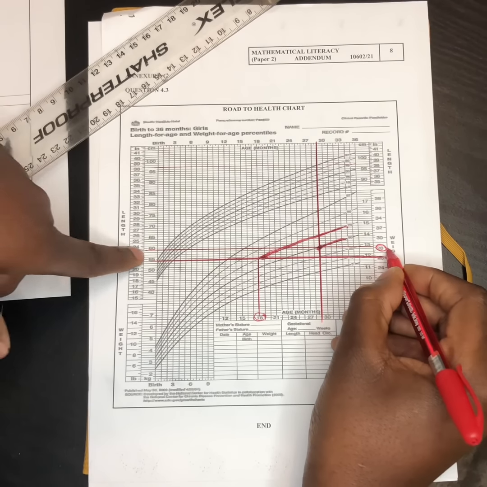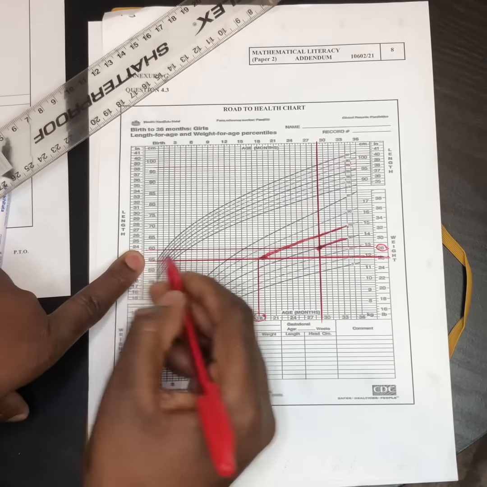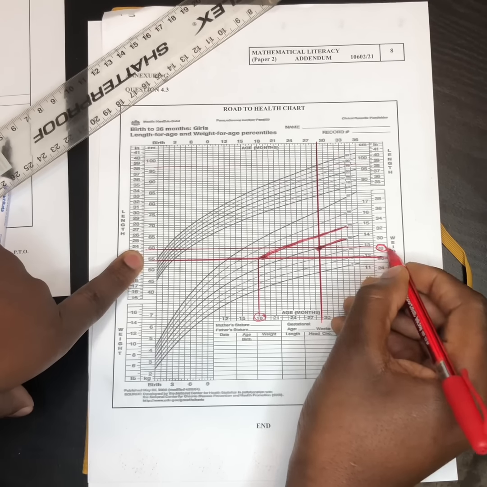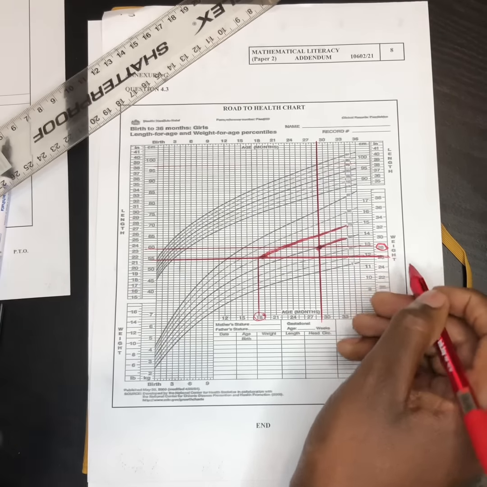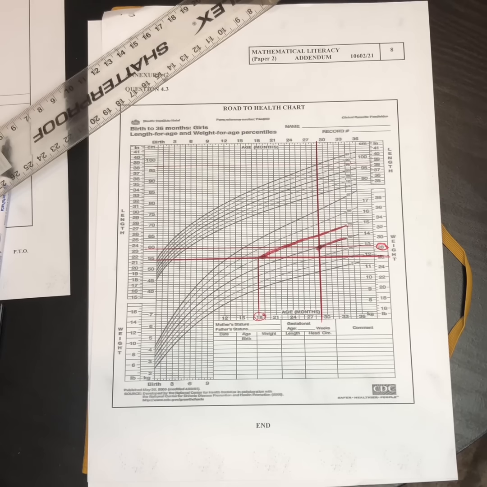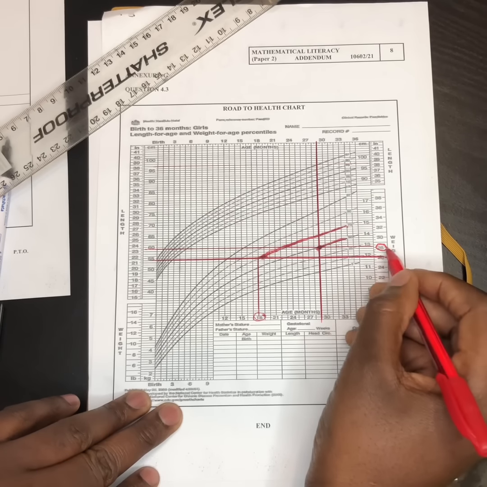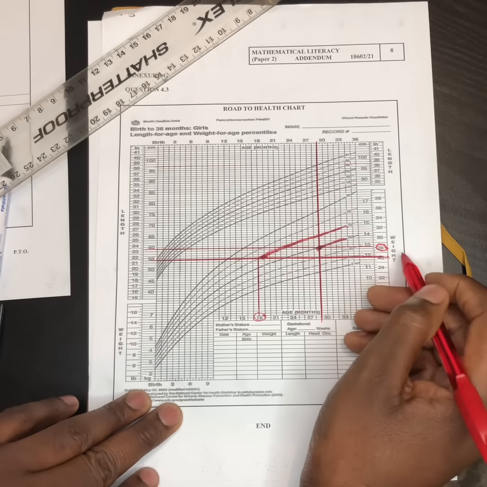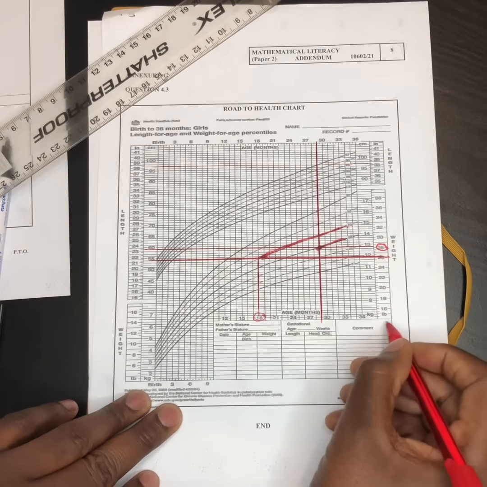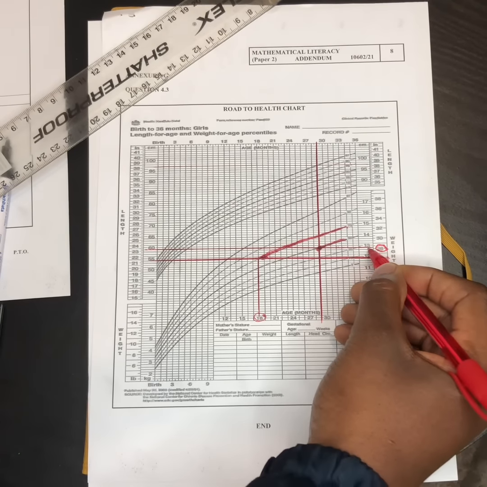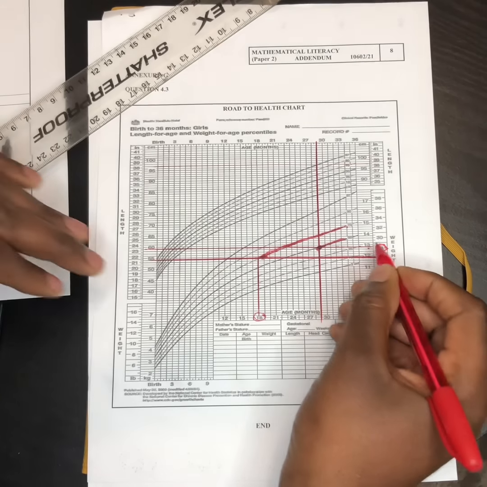The other side is length. So I'm not interested in this side. I'm looking for weight. So I'm seeing that the weight is 28. That is in lb. But in terms of the kg, let's look at the kg one, because it's very important to use the kg one.